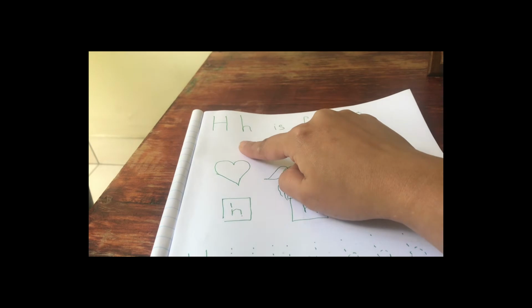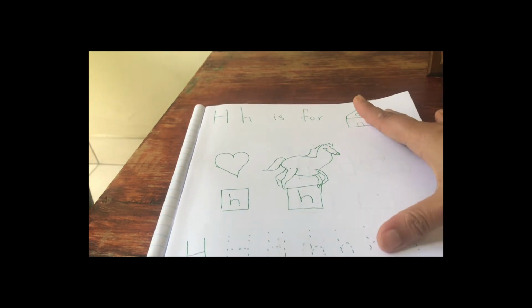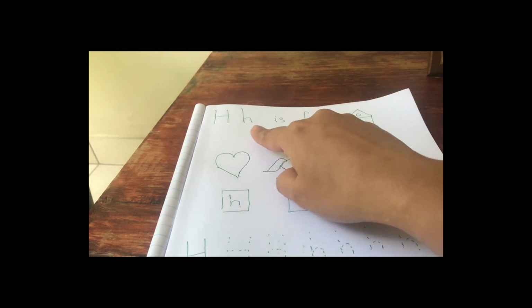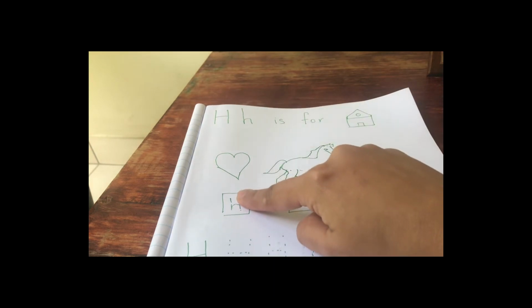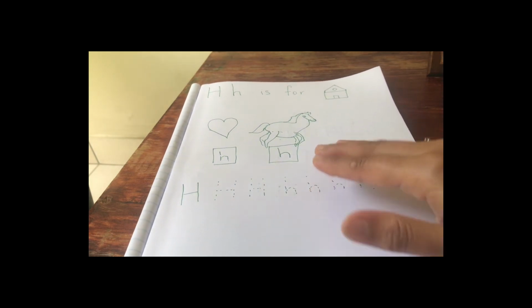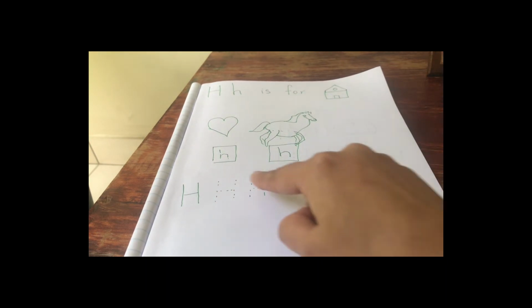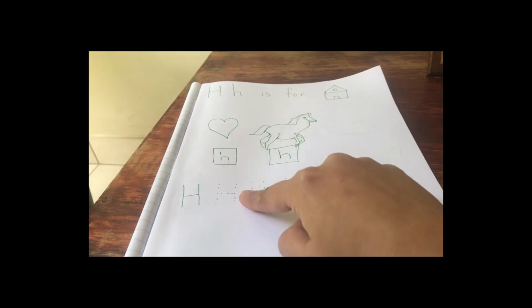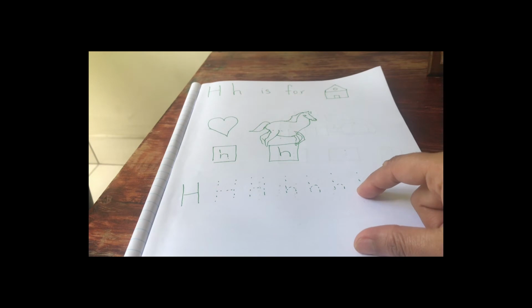Next activity sheet is for the sound H. So I have drawn again a big H and a small h. H is for house, H is for heart, H for horse. For writing practice, you need to write big H and small h and ask your kid to trace it, and you need to practice the writing skills as well.